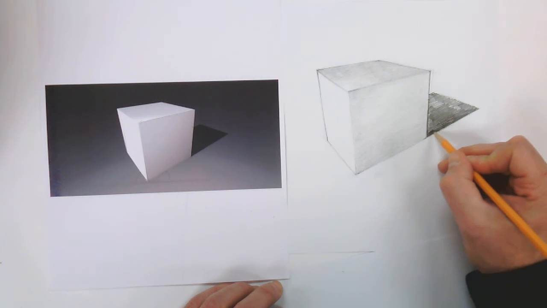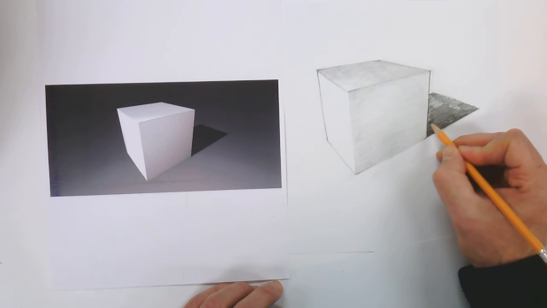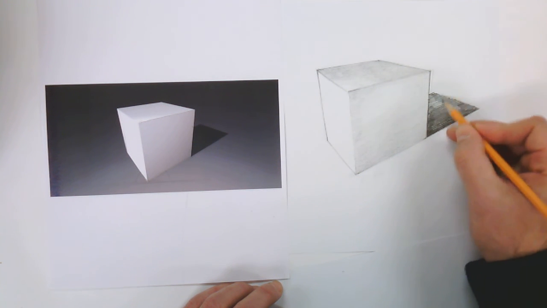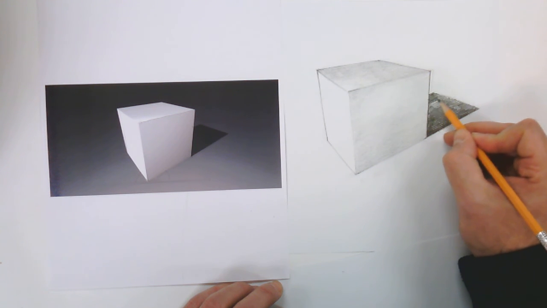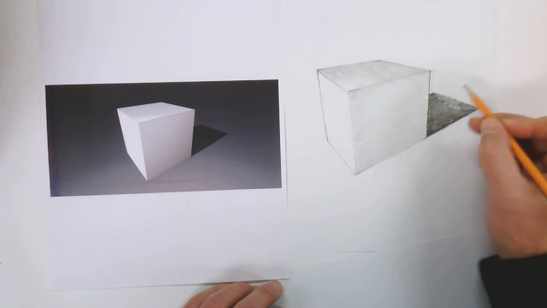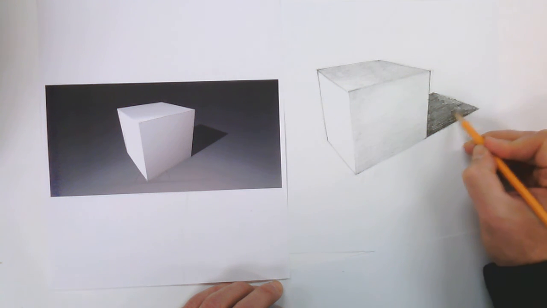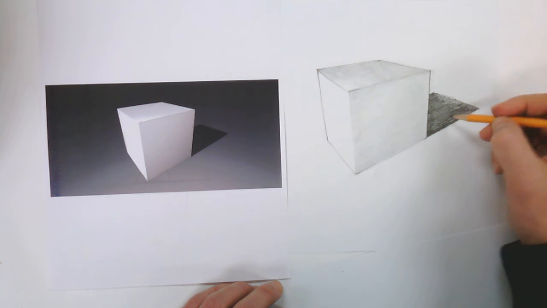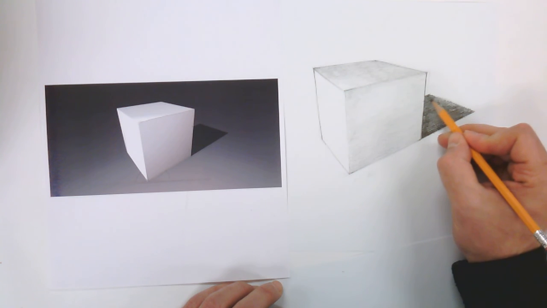I try to have my shading go in the same direction. And the reason why is that it makes it all look like it's on one surface. In my opinion, it makes it have a flatter view. This plane that's right here, this surface that we're creating the illusion of.